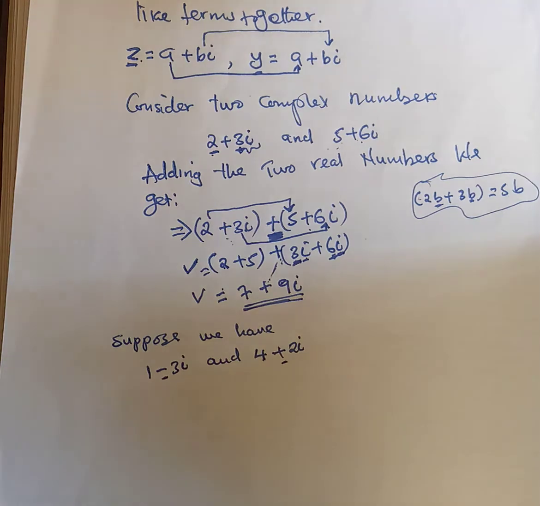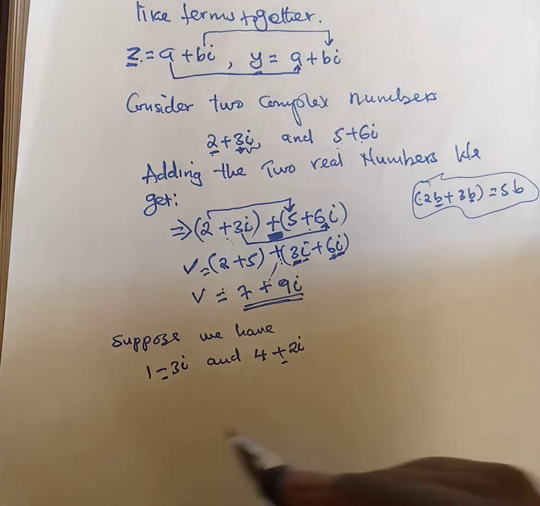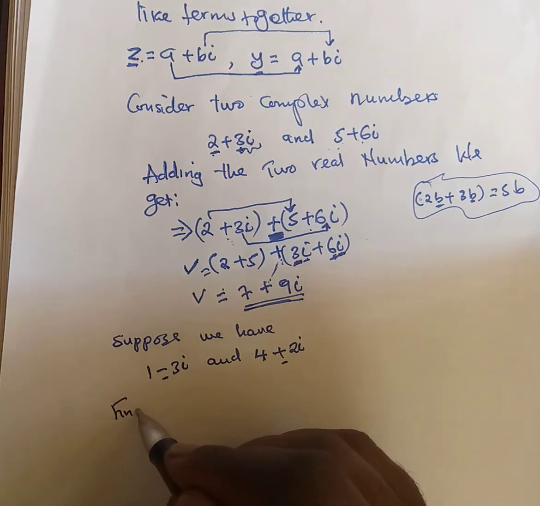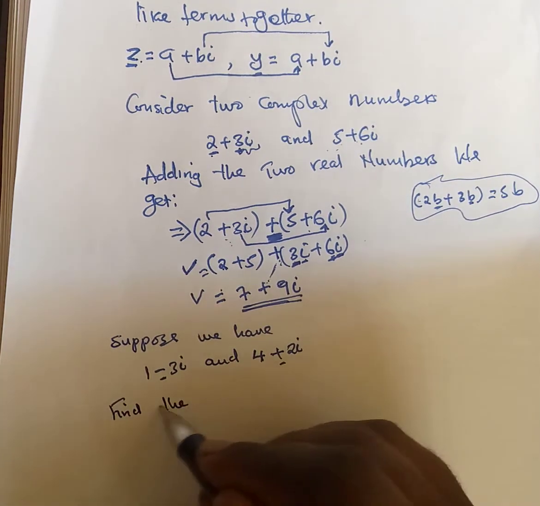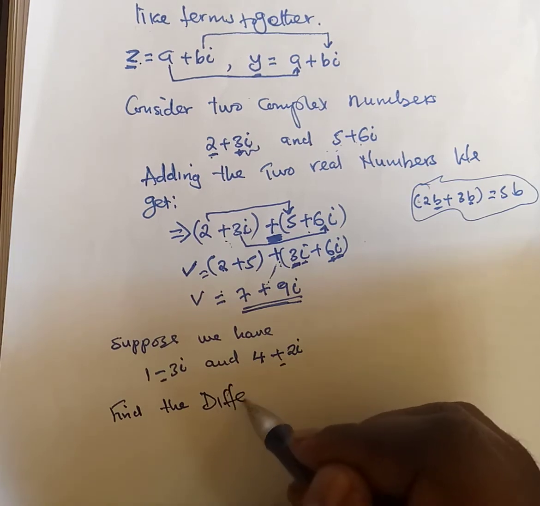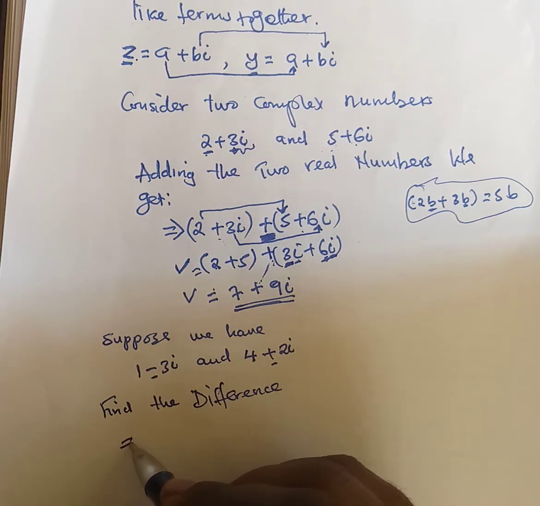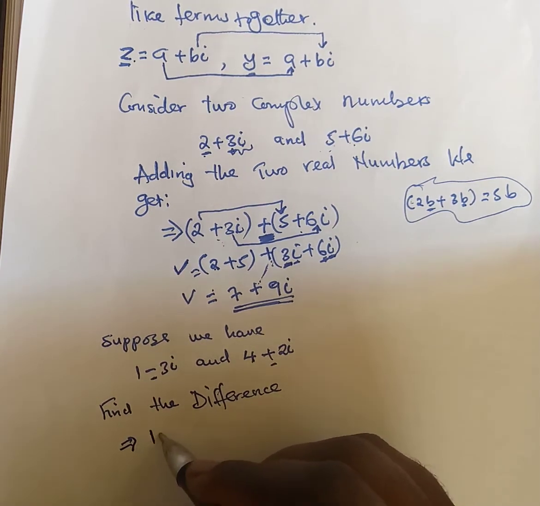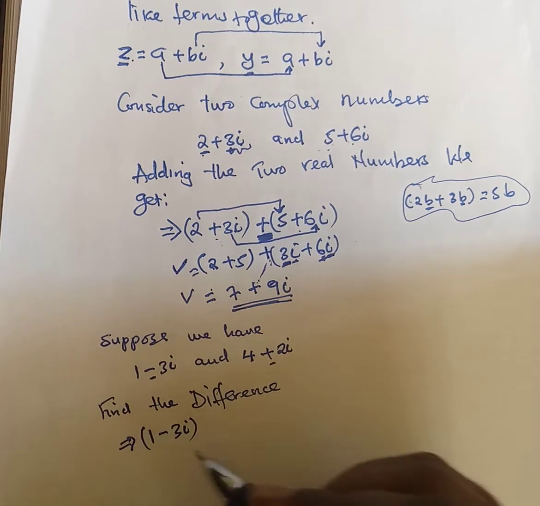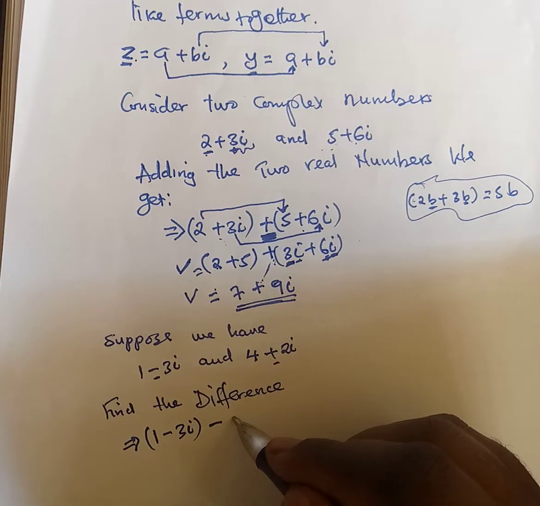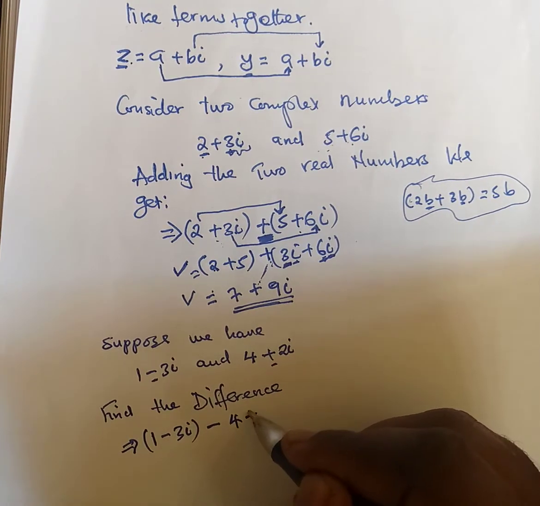Okay? So, we want to find the difference. We want to find the difference between 1 minus 3i and 4 plus 2i. And of course, it will be formulated as 1 minus 3i, and then all that subtract 4 plus 2i.